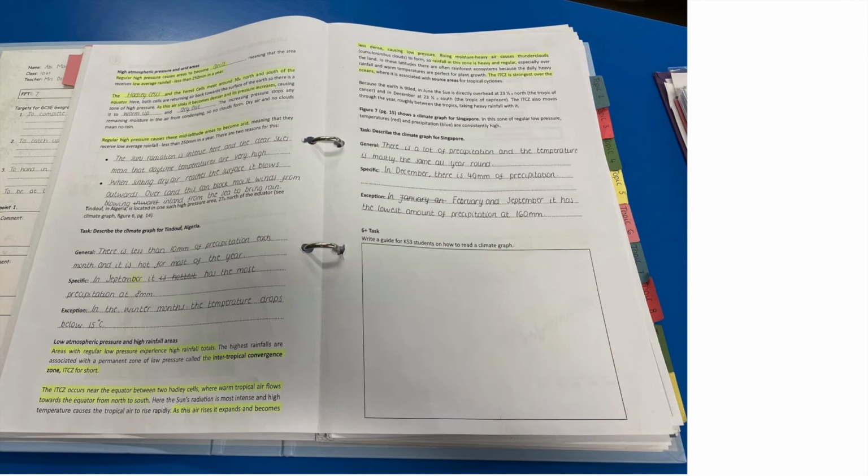So they've had to evaluate it, they've had to come up with their own opinions, and they're also doing GCSE questions. You can see here in the bottom right that each booklet is given an extension task, so a 6+ task. So here they have to do one particular task that extends their work. It makes them have to think about it a little bit more.